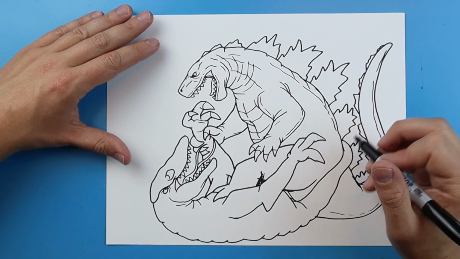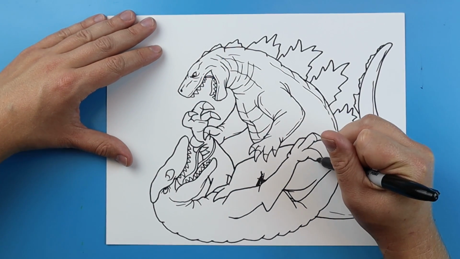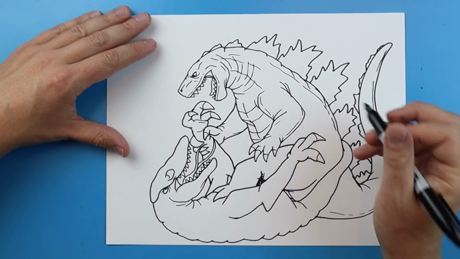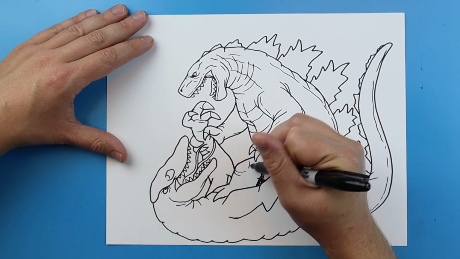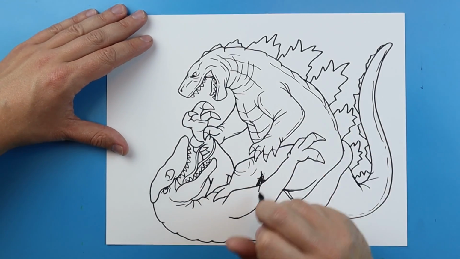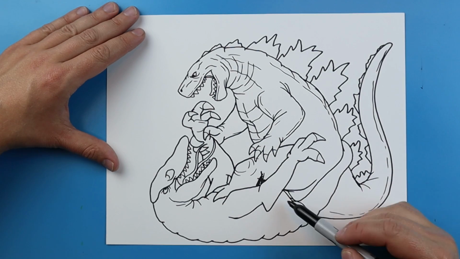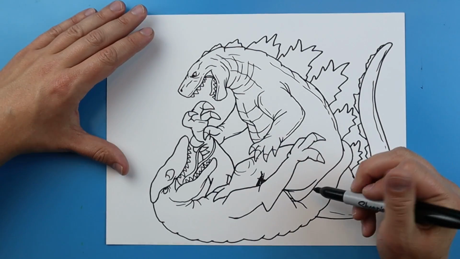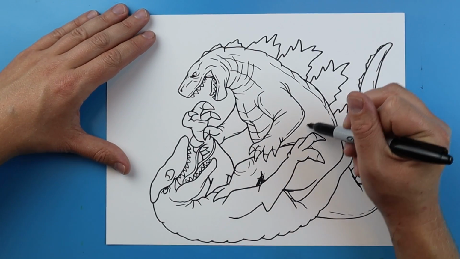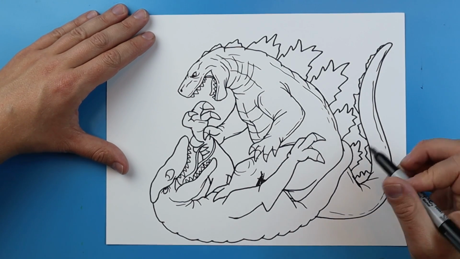We'll add a couple little details here. Some lines on the claws of the Skullcrawler. Kind of add where the knee is. I'm not really happy with this whole leg area. I probably should have had this leg over here being the one that was pinning him down, and then this leg down over here, but that's the problem when you do it in Sharpie. It's hard to fix some of that stuff.